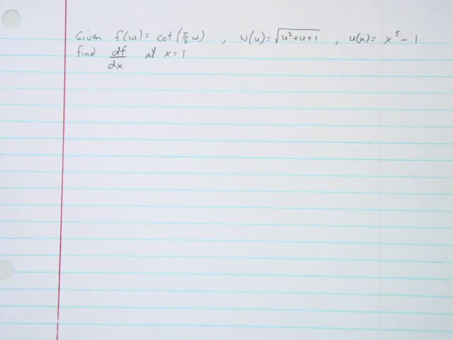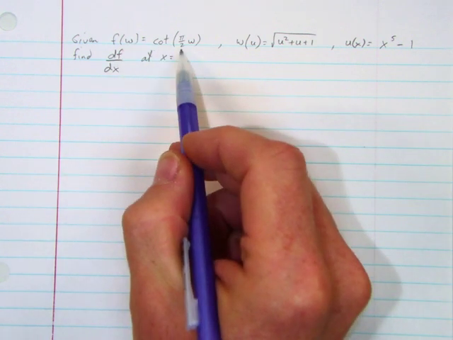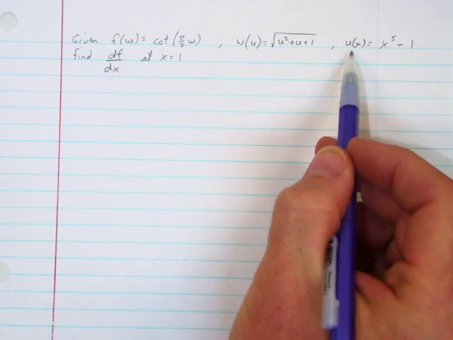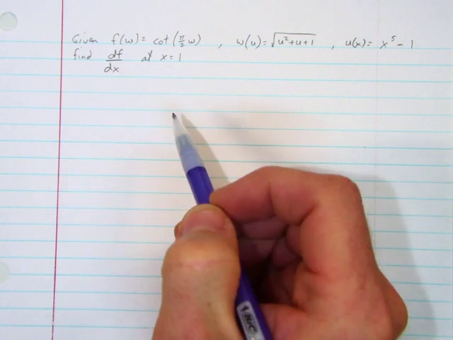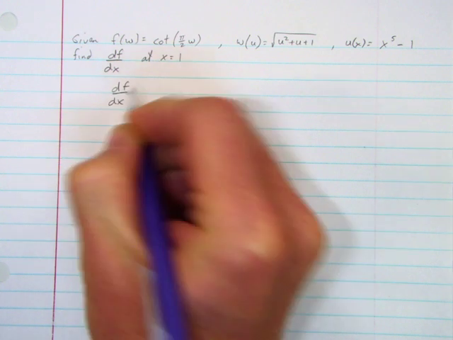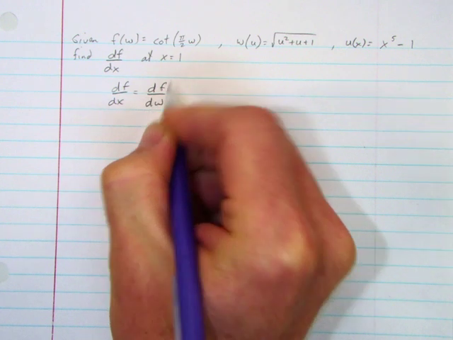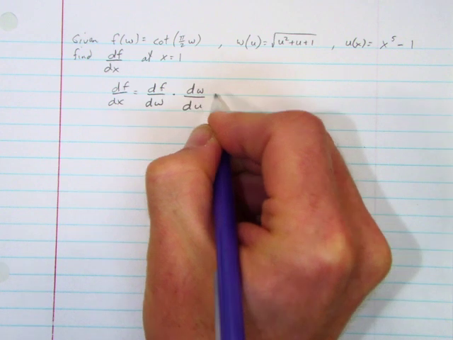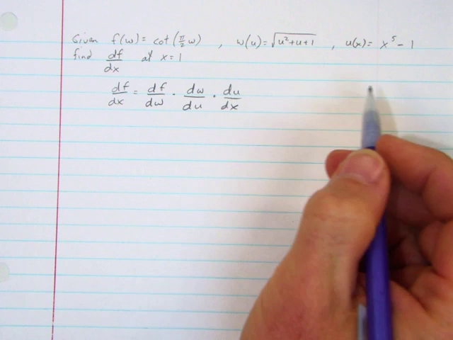Here's another example using the chain rule. You're given f of w equals cotangent w of u equals this square root function, and then u of x equals x to the fifth minus 1, and we're going to find df dx evaluated at x equals 1. So if we're going to do this, we're going to find df dx equals df dw times dw du times du dx. And then we'll evaluate it at x equals 1.